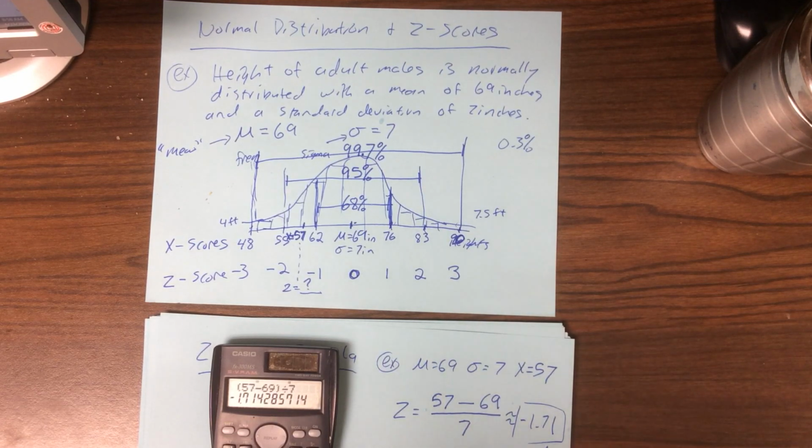The other way you could have done it in your calculator is you could take 57 minus 69, hit return, and then divide the answer by 7, and there you would get the answer as well.